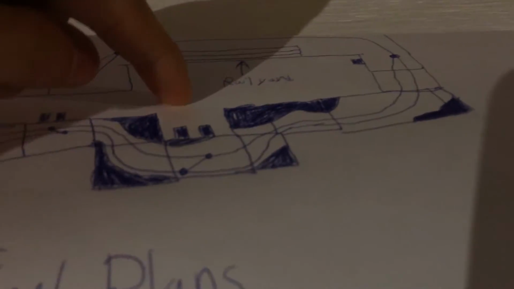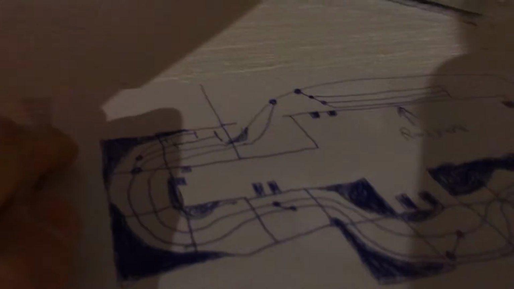to this. Now, all these corners that you see on the layout that are shaded in, that's where I'm probably going to put hills. I don't want to put hills on the inside of the layout because that is going to be where I'm going to be operating the trains from and watching the trains. So I'm just going to be putting hills on the outsides.